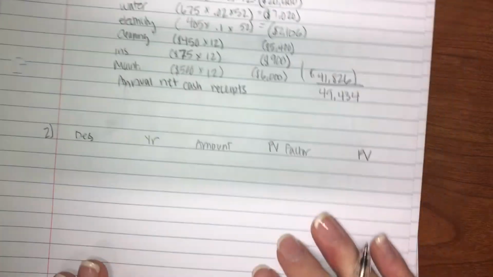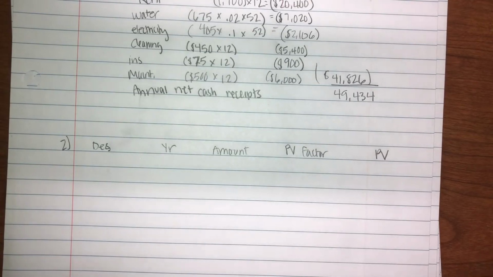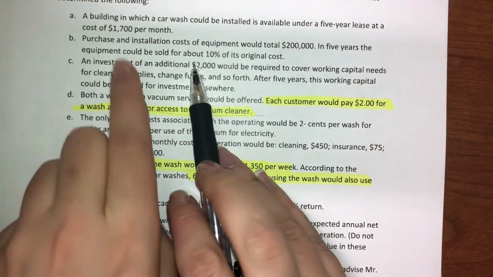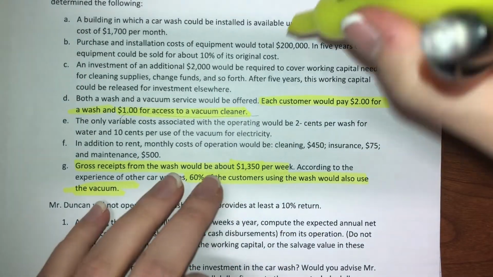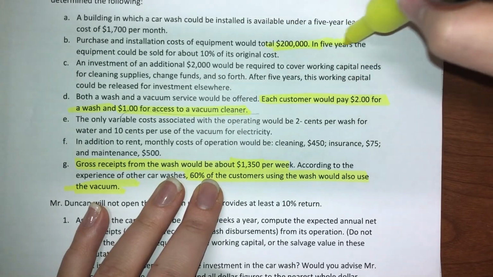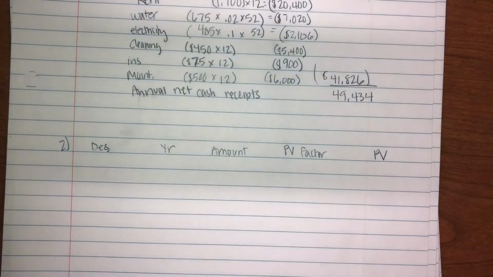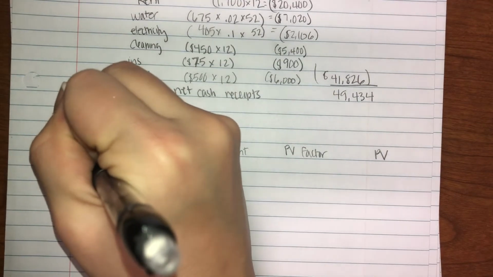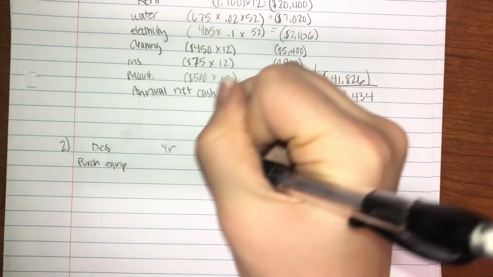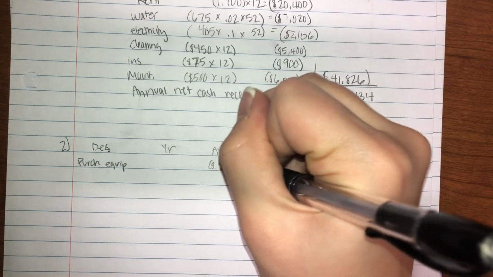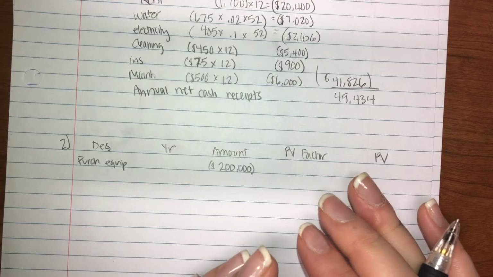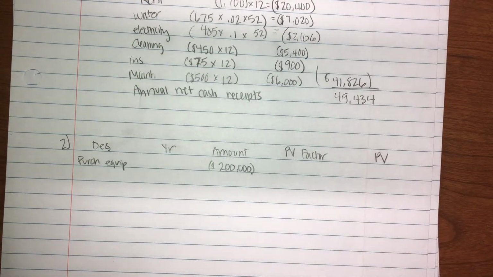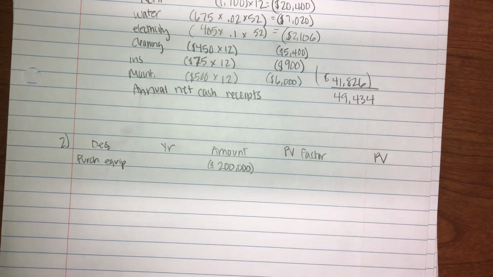So in order for him to do this, he's going to have to do quite a few things. First off, we're going to have to purchase equipment for $200,000, right? So I'm going to put purchase of equipment, and that's going to be $200,000. And I really want to stress to you guys that if we're spending money, we need to make sure that it's negative in situations like this, because that helps us make sure that when we add everything up together, we're getting an accurate total.